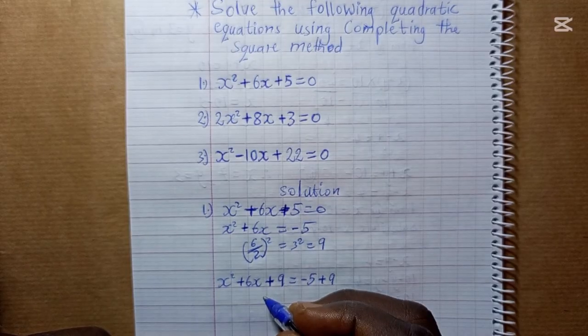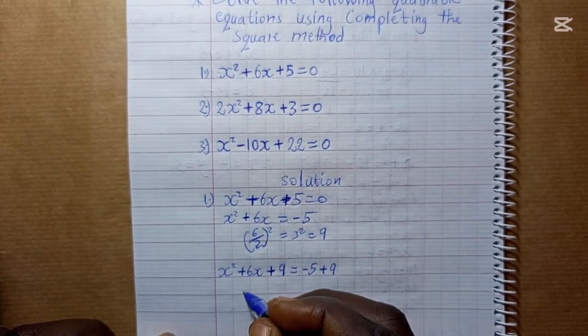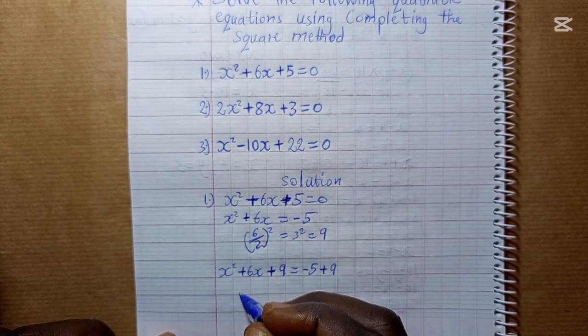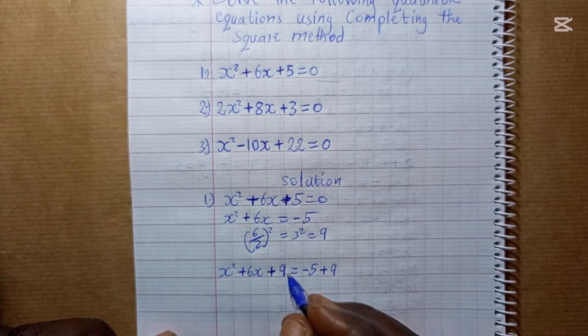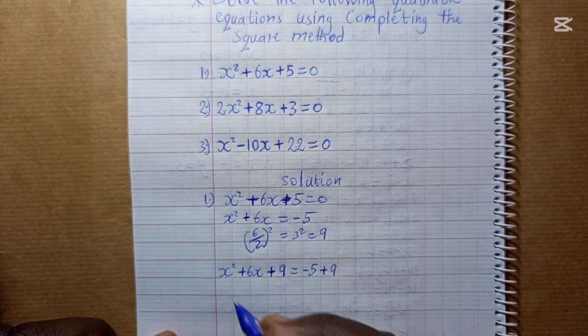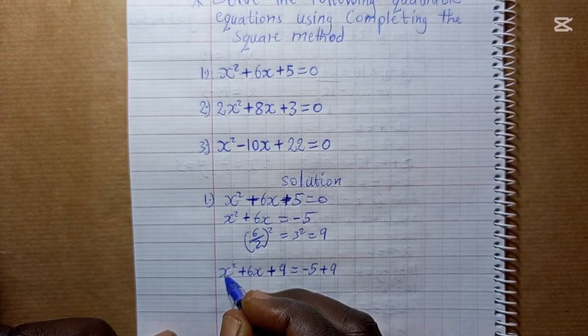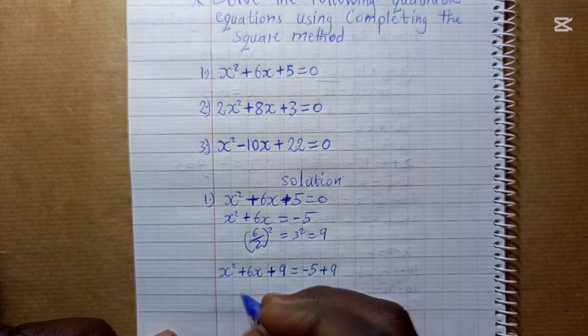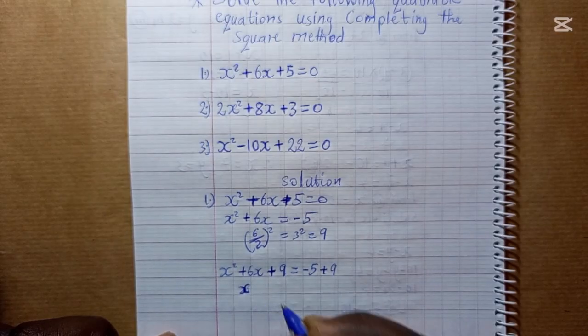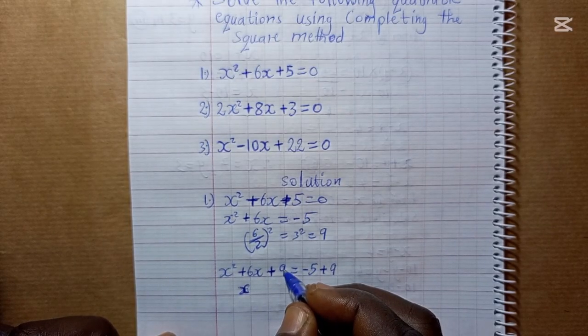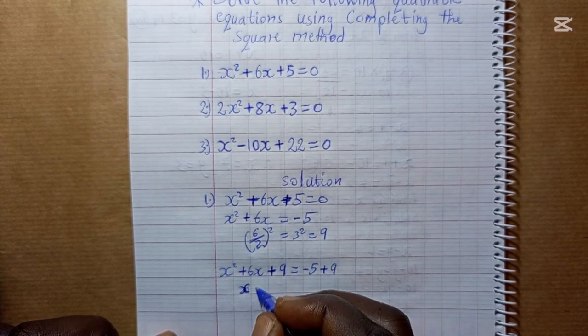So now we're going to make this a perfect square here. What times what will give us x squared is x, and what times what will give us 9 is 3.